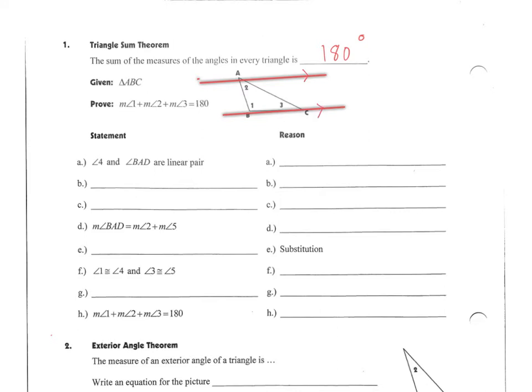And we created some angles in here, so I'm going to label this angle 4 and this angle 5, and I'm also going to place a point here and call it D. And if we follow through here, first thing it says in our statement is that if we look at angle 4, which is right here, and angle BAD, which would be this angle here, that those are a linear pair. And that is true.